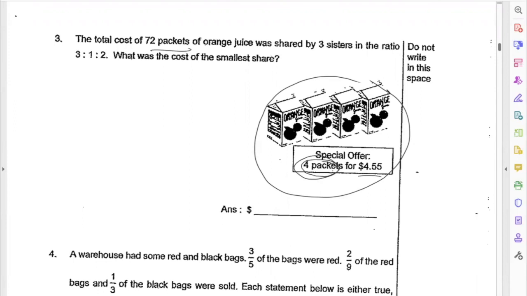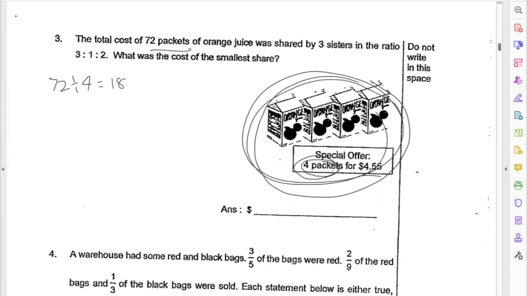So logically, they will be buying in groups of 4 packets. So how many groups of 4 packets would the sisters purchase? 72 divided by 4, and you get 18. So logically, the sisters would have purchased 18 groups of this.